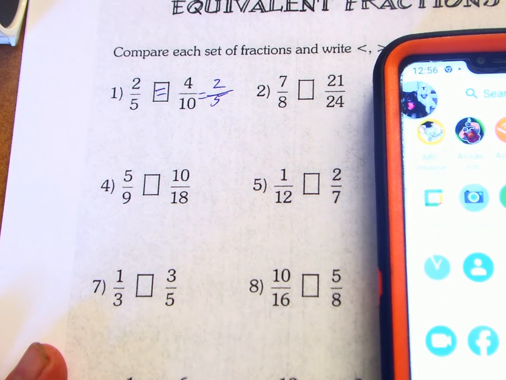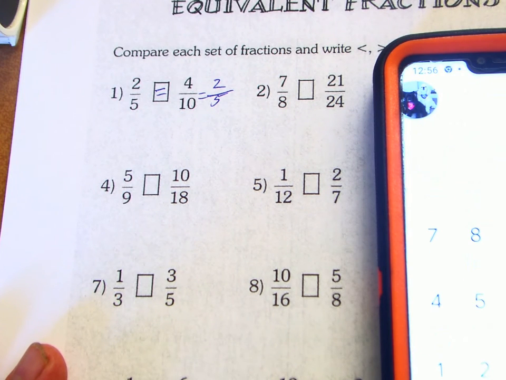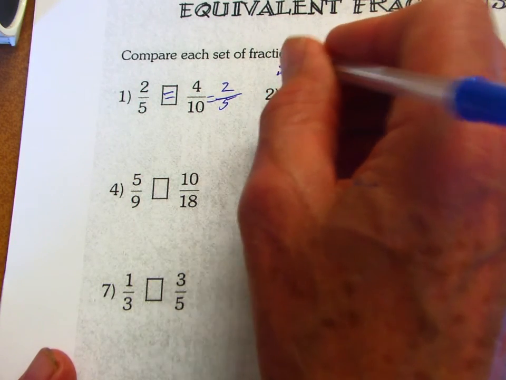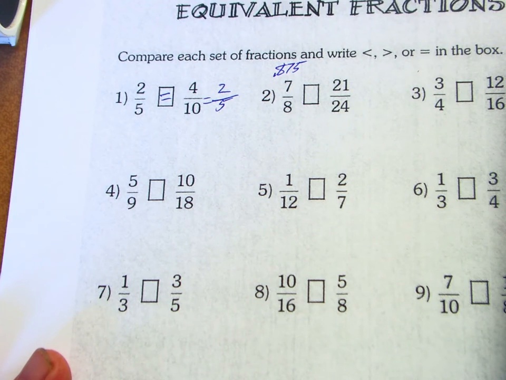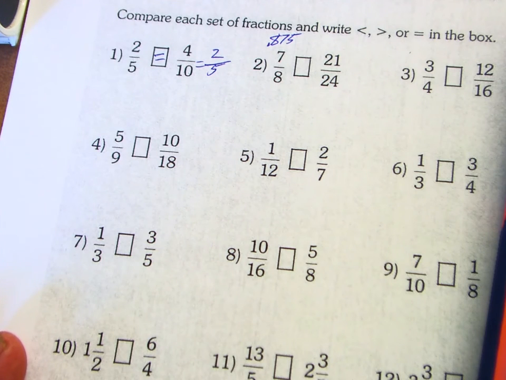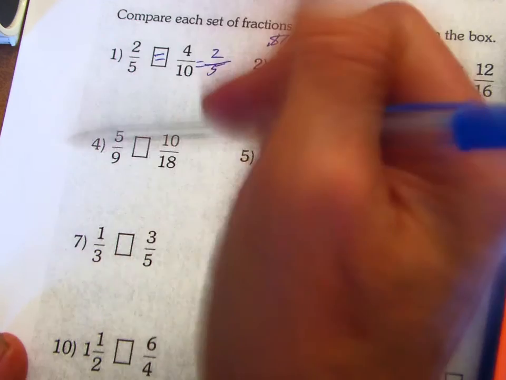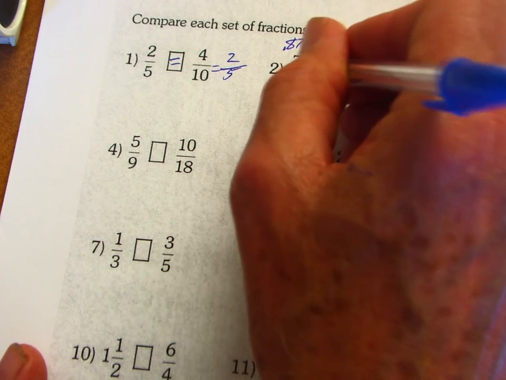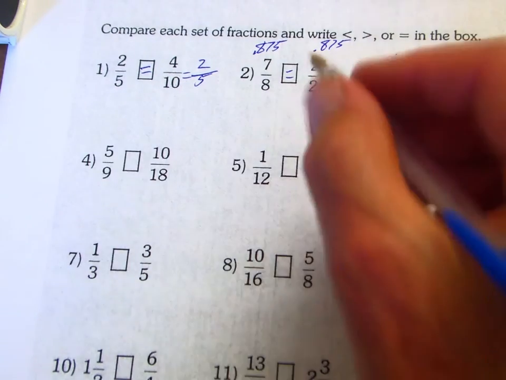Calculator. Here we go. Clear it. 7/8. 7 divided by 8 equals 0.875. So this is 0.875. Now I have 21/24ths. Clear. 21 divided by 24 equals, look at that, 0.875. They're equal.